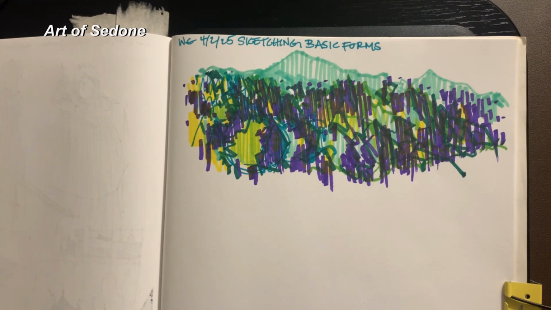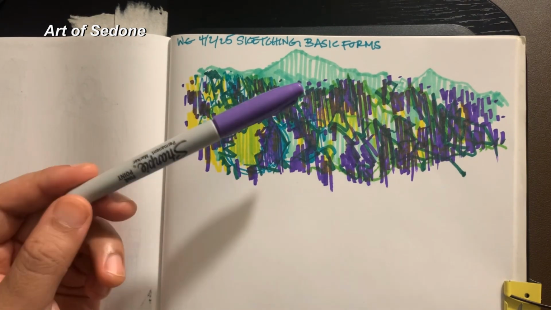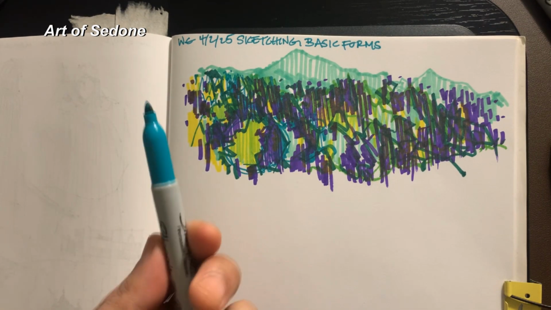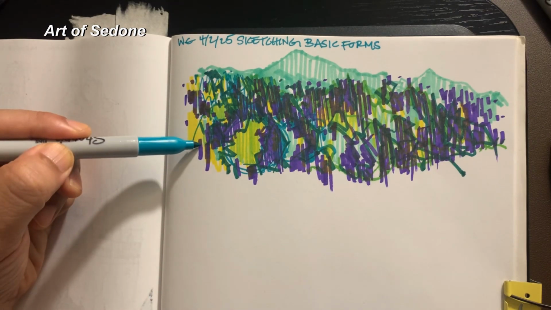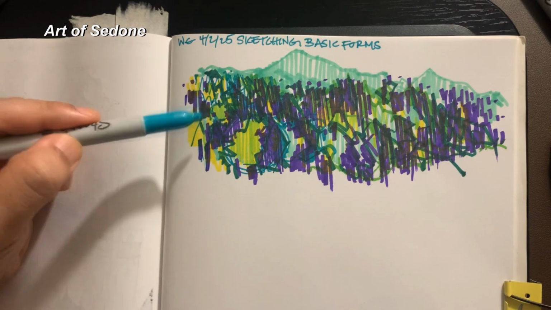So the next thing I noticed is that I used this as the dark color. There might be a little bit of this purple in a reference photo or something, but I'm gonna go over it with green because it's mostly green. So really I'm just gonna stick with, the sketch is the purple.